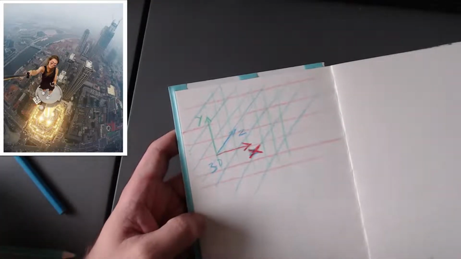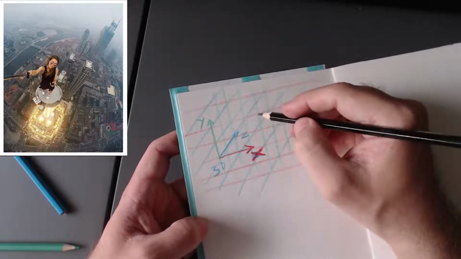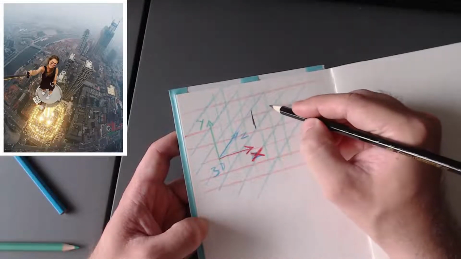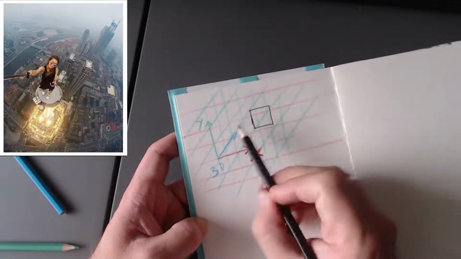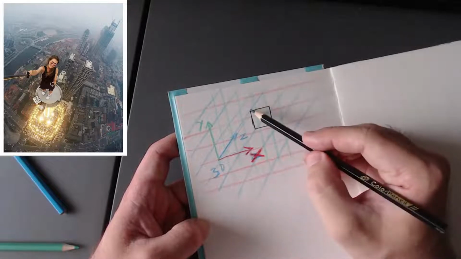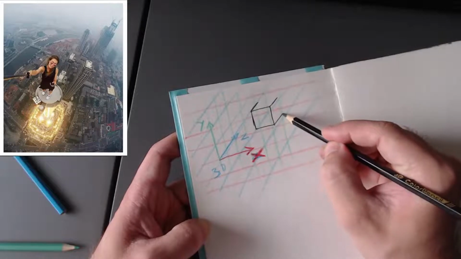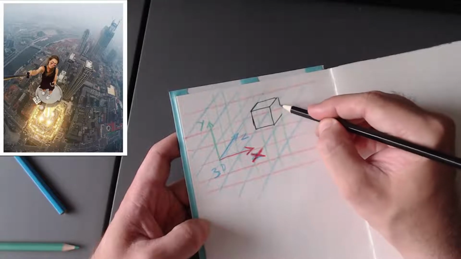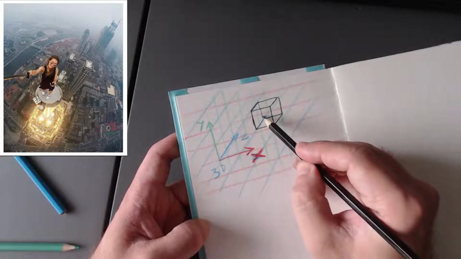So if I draw a box in this perspective grid, I will draw vertical lines like this. I will draw horizontal lines following this X axis, and I will draw this line which represents depth following the Z axis, and again X axis and Y vertical axis. And if I draw transparent, I will repeat the same stuff.